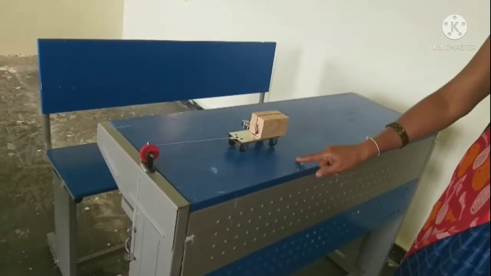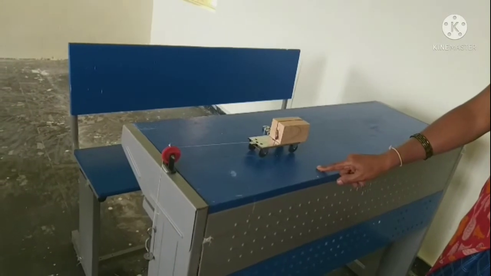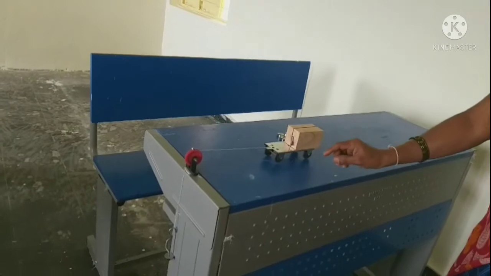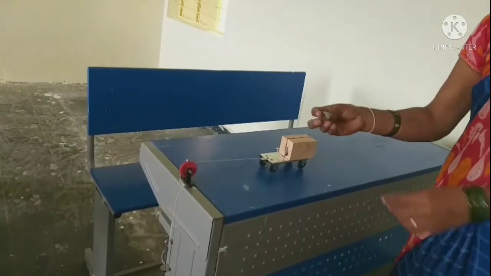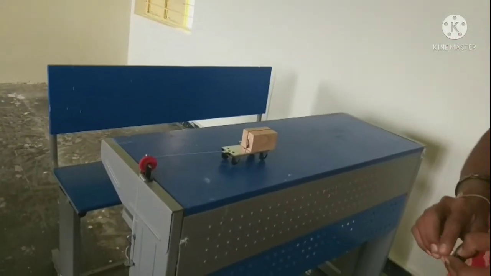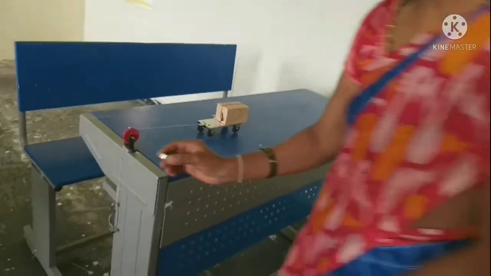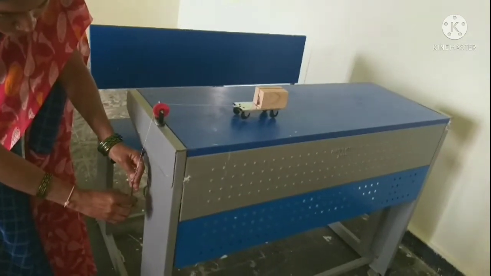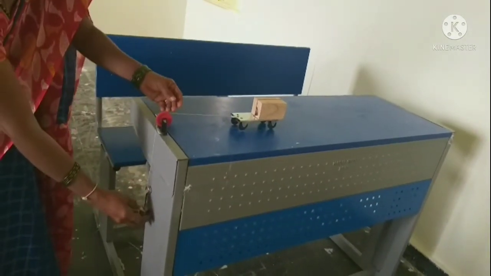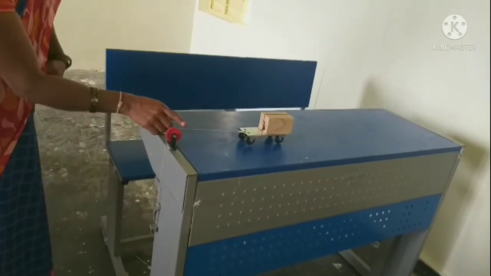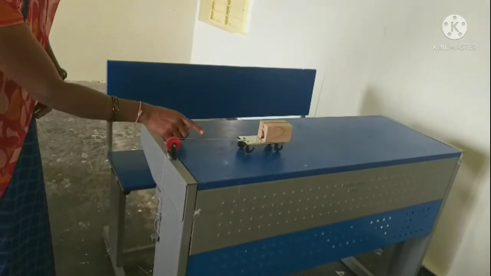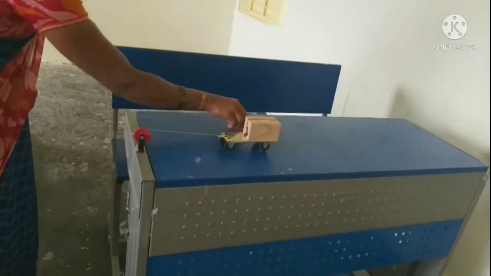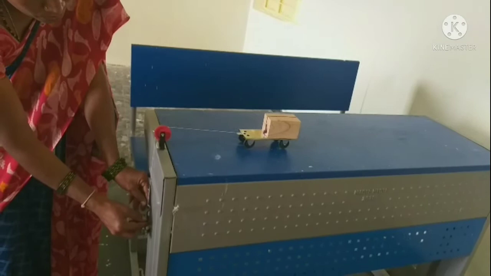In this activity, which observations? The trolley starts moving on the table with the addition of weights to the weight hanger. The trolley moves forward.